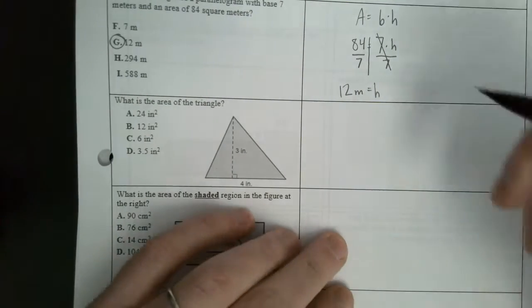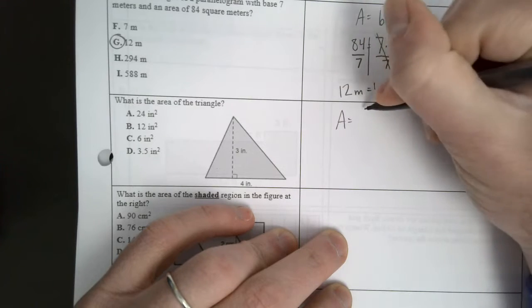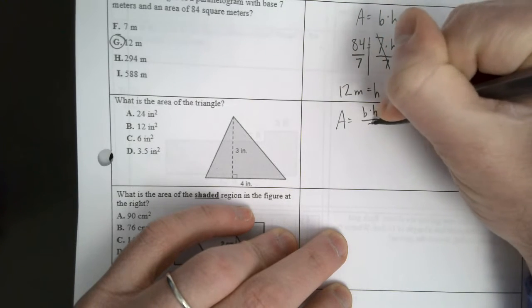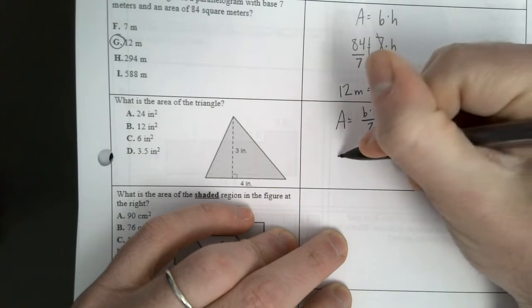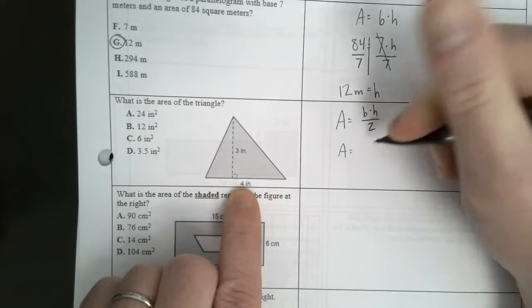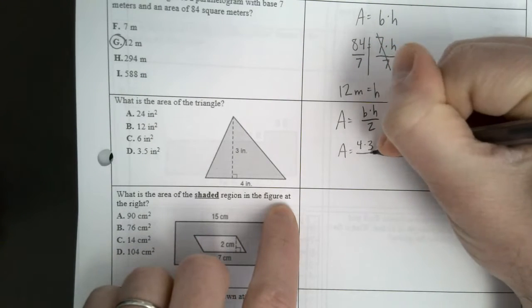What is the area of a triangle? Well, triangle formula is different from parallelogram. Triangle formula is area equals base times height divided by 2. Area equals would be 4 times 3. 4 is the base, 3 is the height, divided by 2.